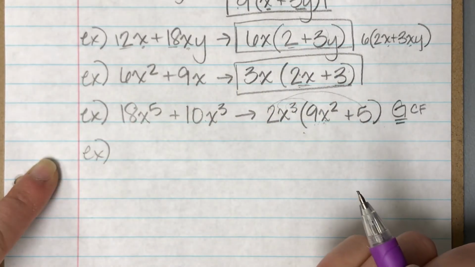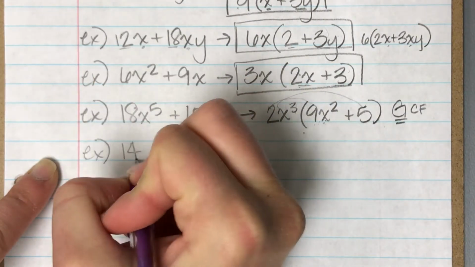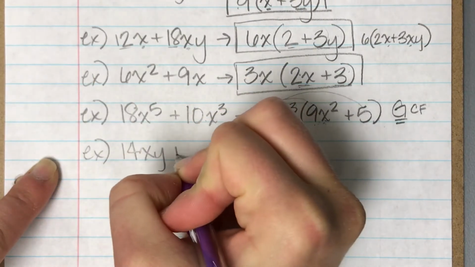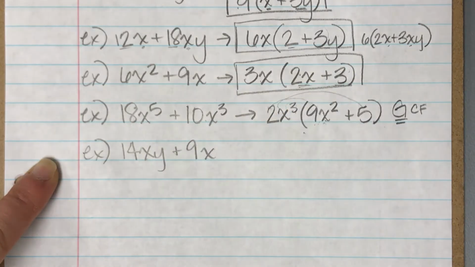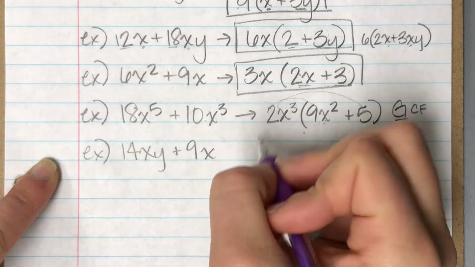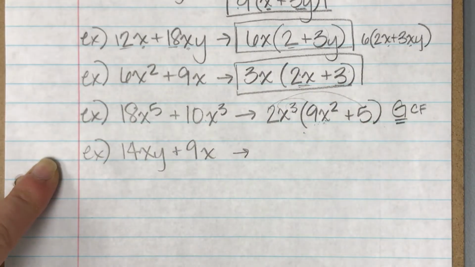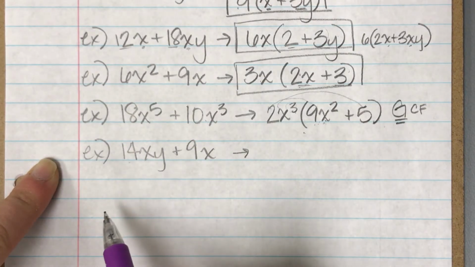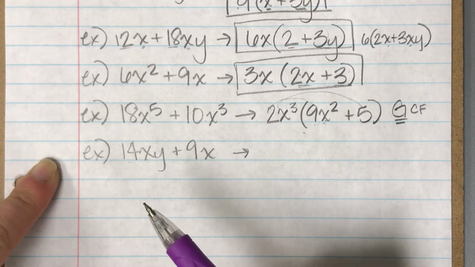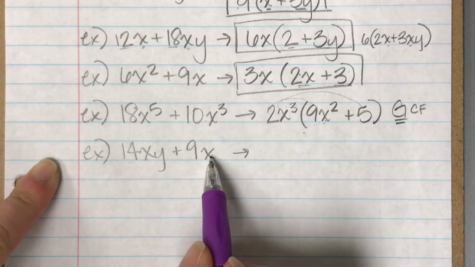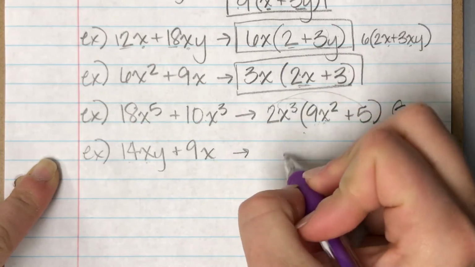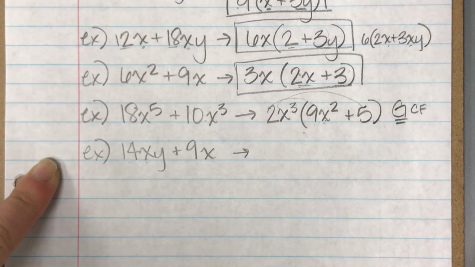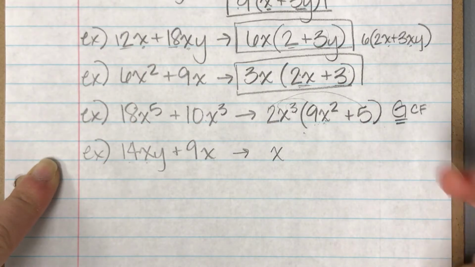If I throw in 14xy plus 9x, people tend to get really confused on this one. Give it a shot. The 14 and the 9 don't have anything in common, so this tends to stump kids. The problem is they do have an x in common. So the greatest common factor doesn't have to have a number. Sometimes the greatest common factor is just an x.